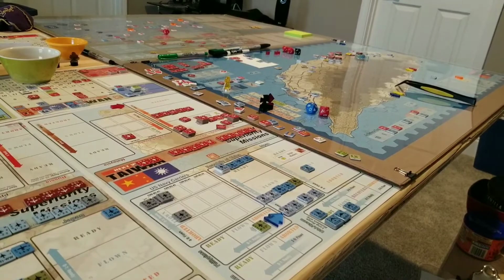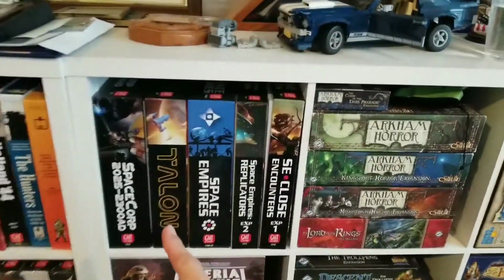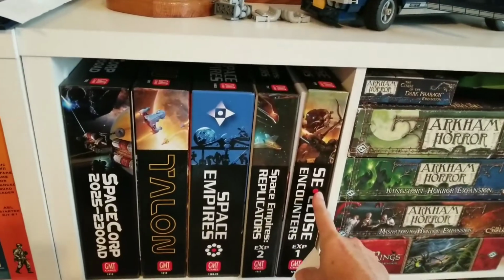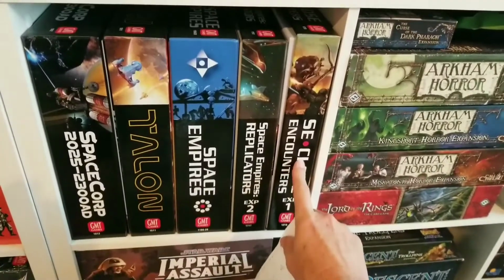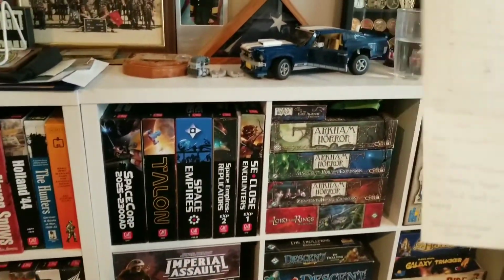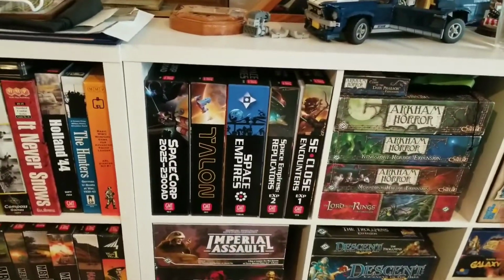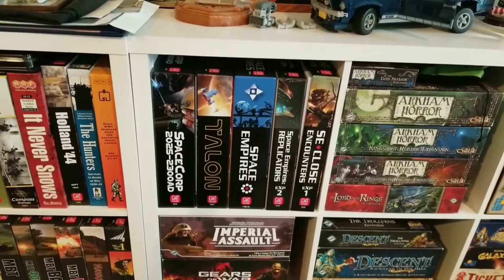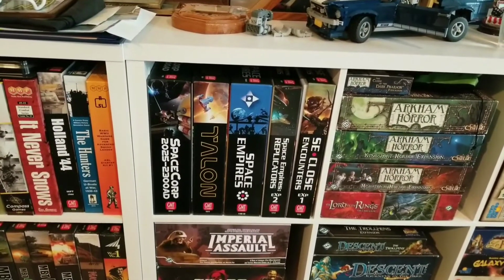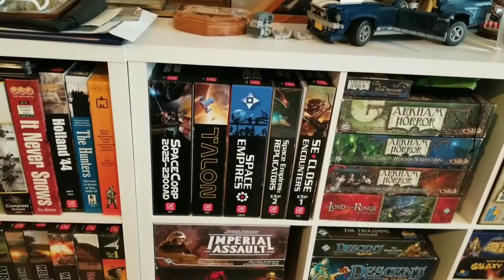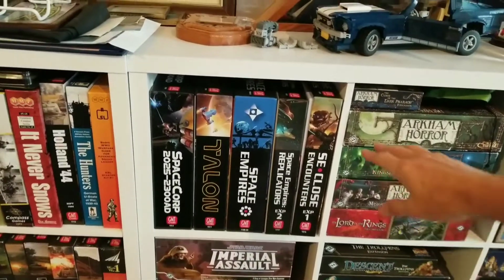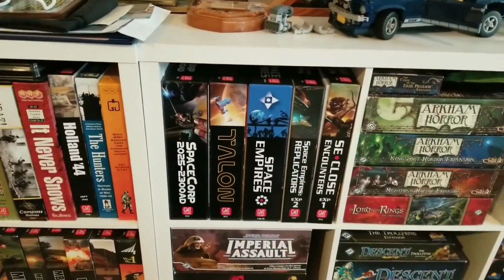From GMT would be Space Empires. I think it is the fourth, so we've got Space Empires Expansion 3. It's supposed to be the last expansion. It's all good things, so I'm looking forward to that. I don't play Space Empires much. I've never played it opposed. It's always been solitaire, so I'm looking forward to just more Space Empires goodness.